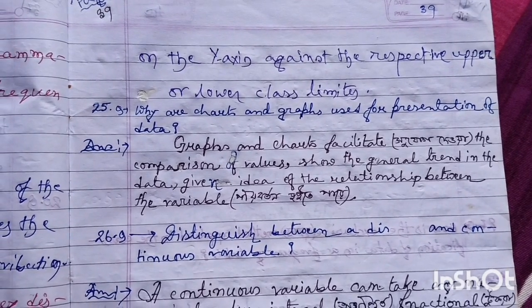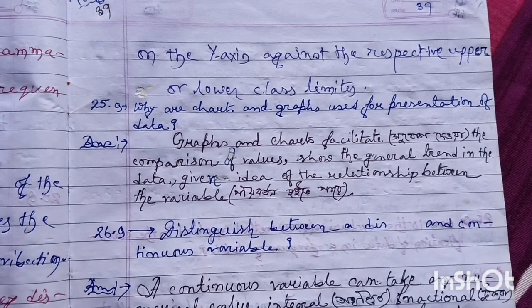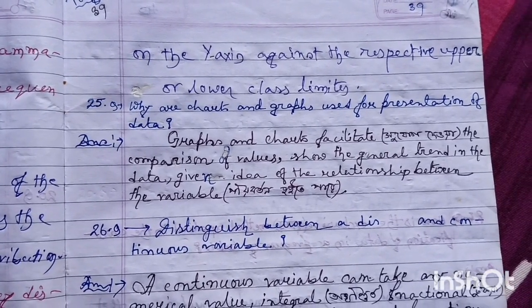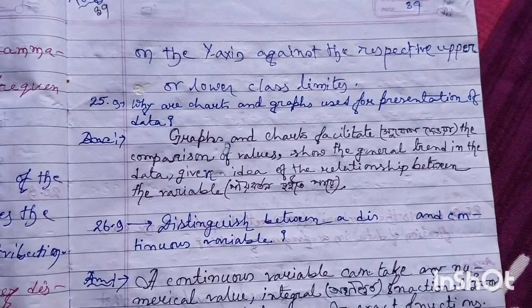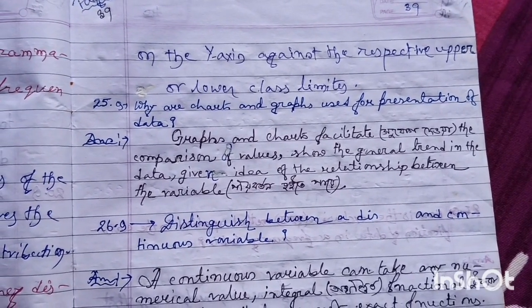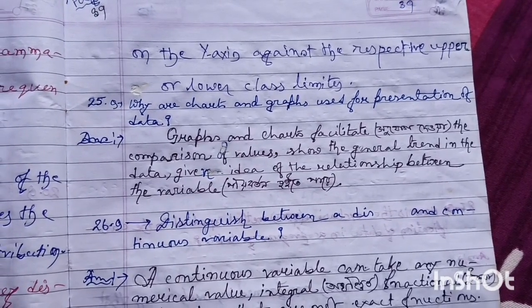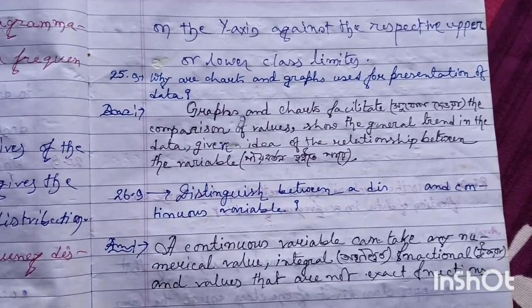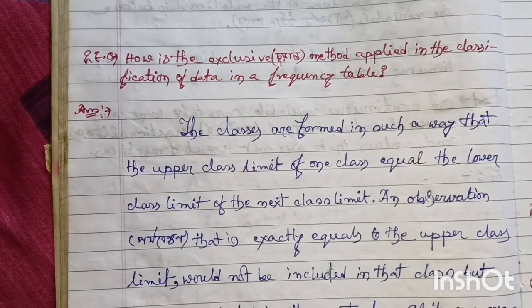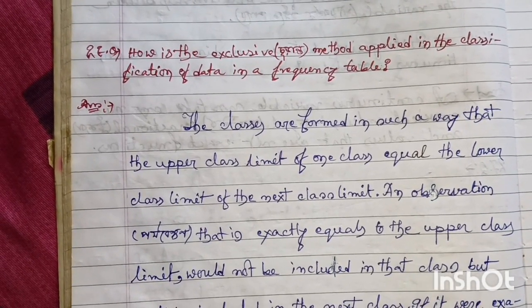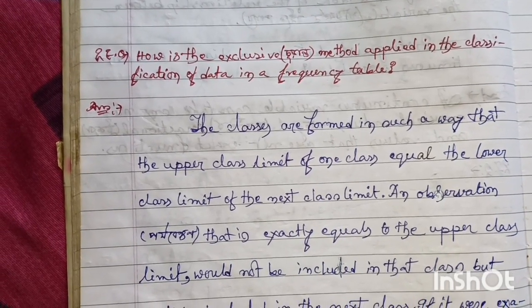Question number 25. Why are charts and graphs used for presentation of data? Graphs and charts facilitate the comparison of values, show the general trend in the data, and give an idea of the relationship between the variables. Question number 26. Distinguish between a Question number 27. How is the exclusive method applied in the classification of data in a frequency table?